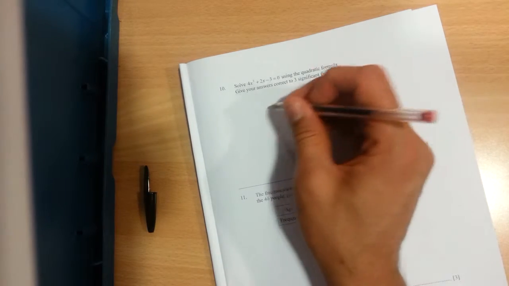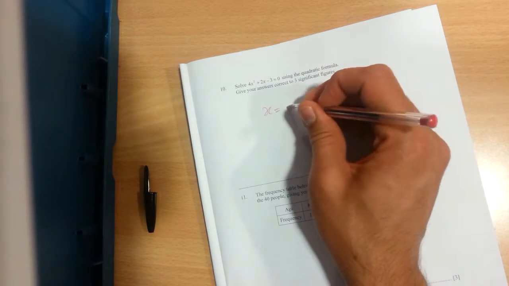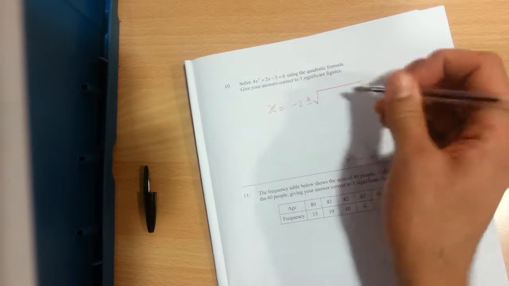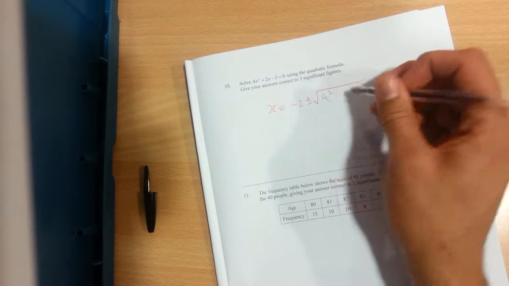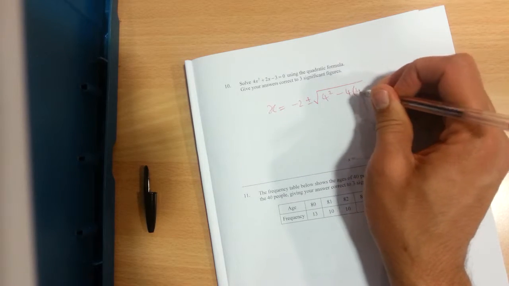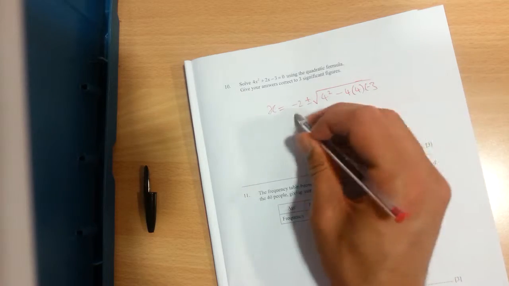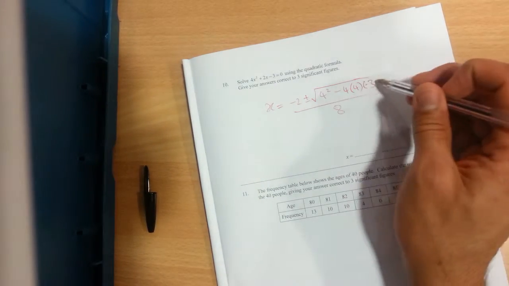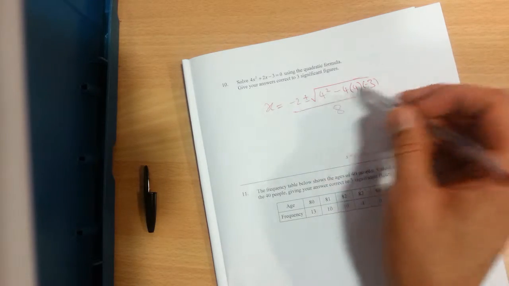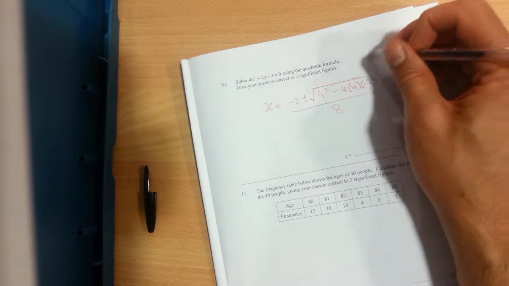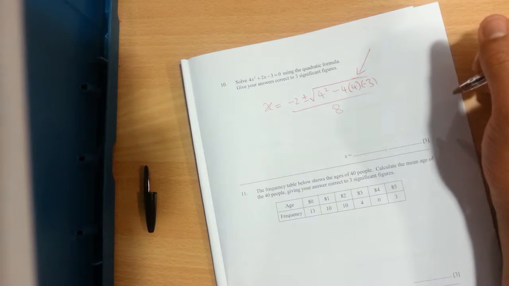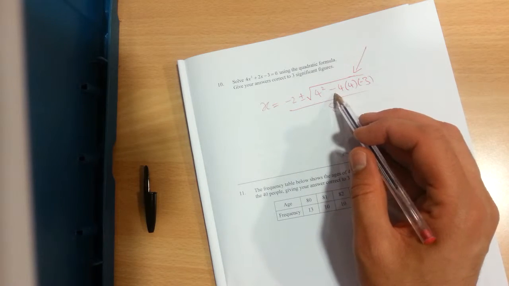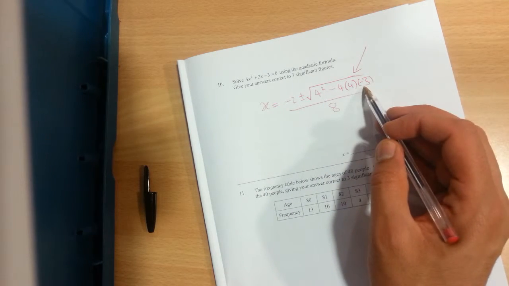Quadratic formula, obviously x equals negative b plus or minus the square root of b squared minus 4ac. Then you divide it all by 2a. And yeah, obviously, if you apply the formula correctly, you get a mark, but you need to make sure you type it into your calculator correctly. If it's going to go wrong, it'll be in the square root.